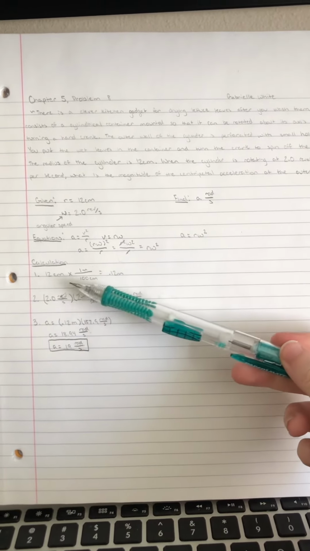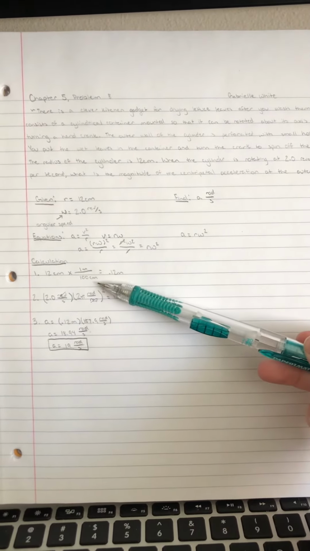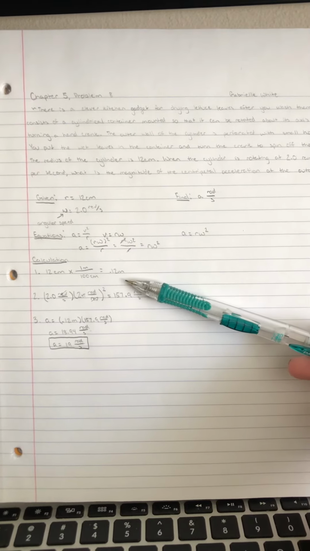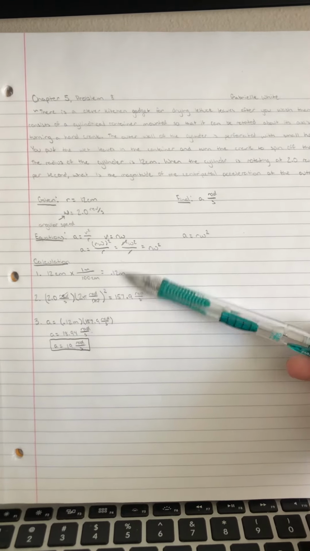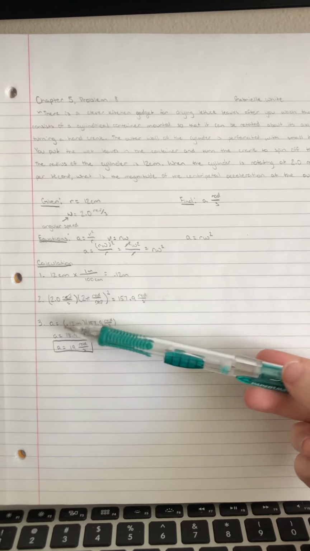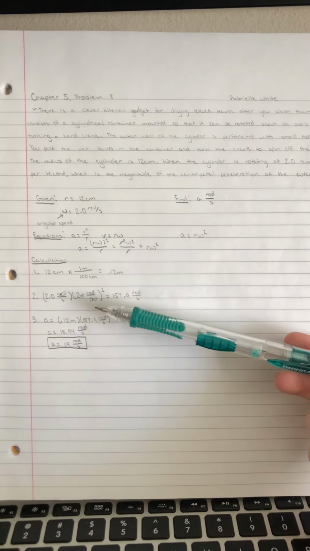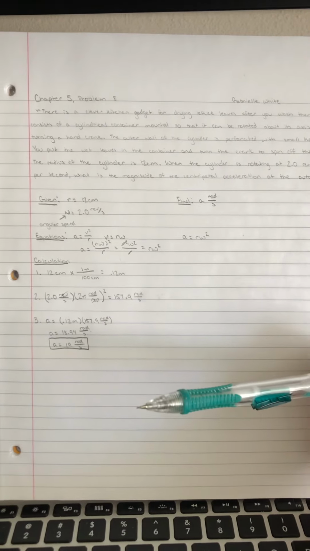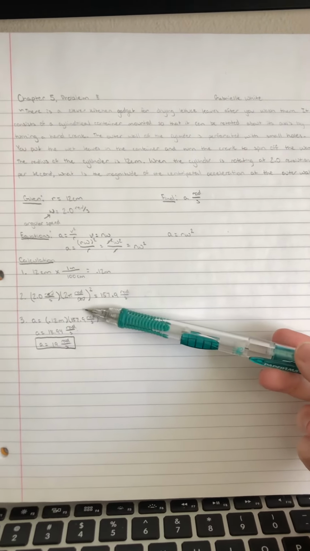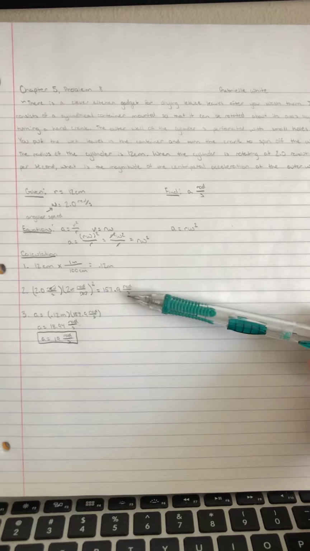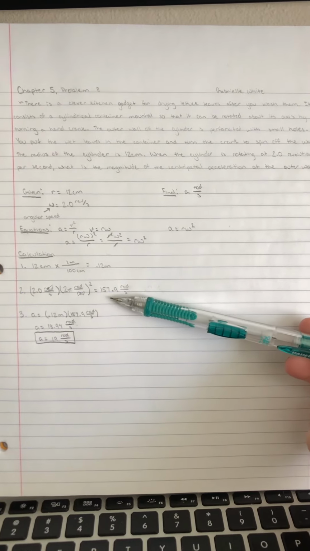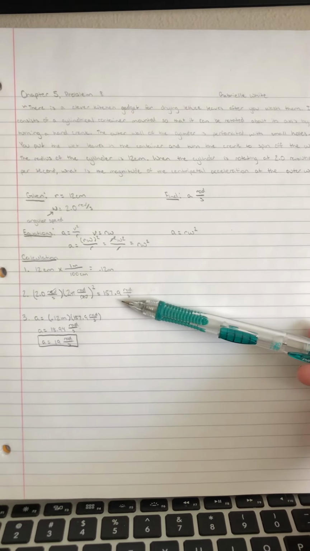So to get centimeters to meters, I just divided by 100 as shown here, and you get 0.12 meters, which is equal to 12 centimeters. Then after that, I went from revolutions per second to radians per second, multiplying by radians per revolution to get to radians per second, and I ended up with 157.9 radians per second.